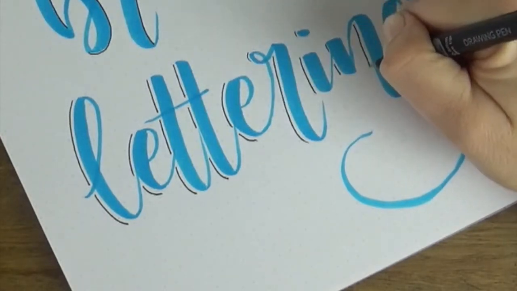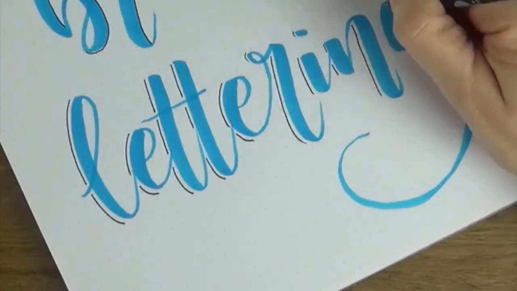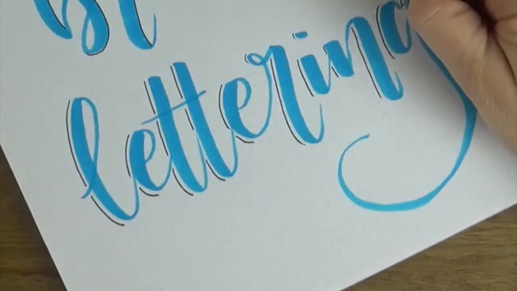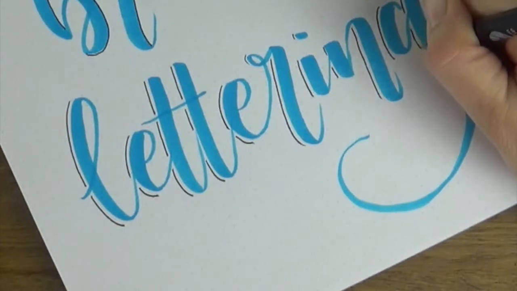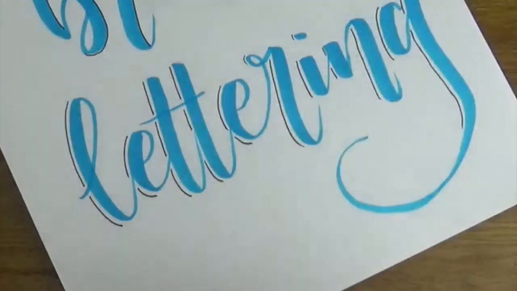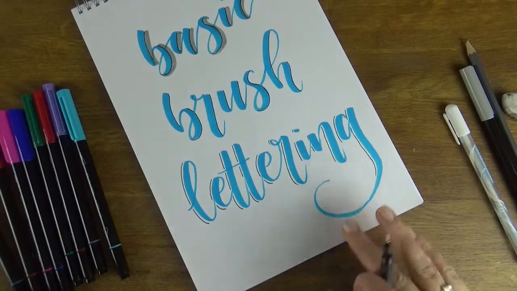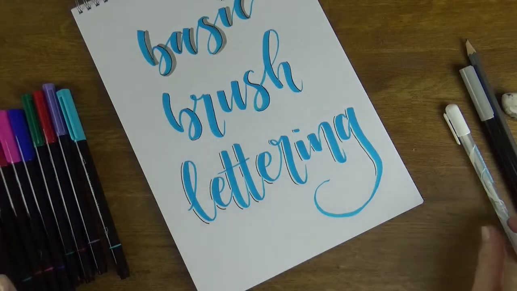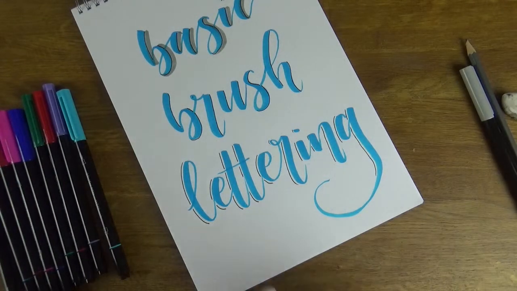off the page. Now I would always say with your highlights or letters, when you're shadowing, please don't rush, because it is just as important as the original letter formation. If you make a mistake with your shadowing, that's everything you've already put into practice then ruined. So that's 3 ways of shadowing.